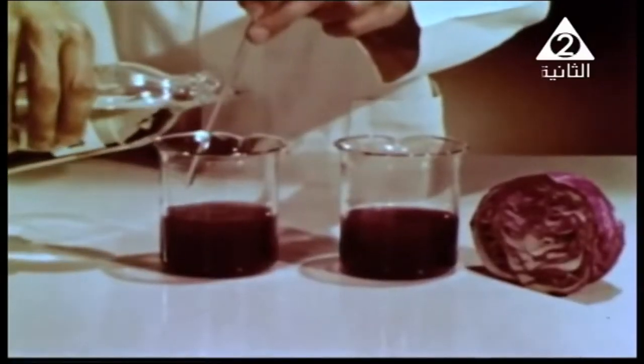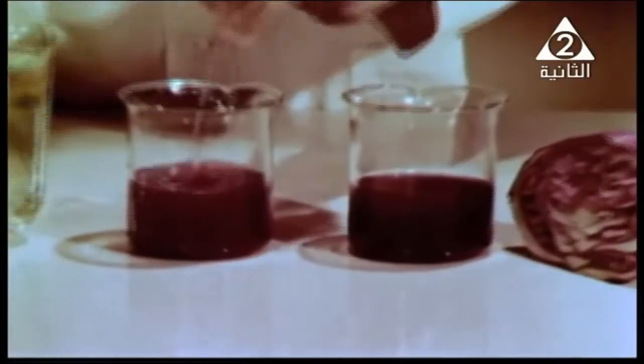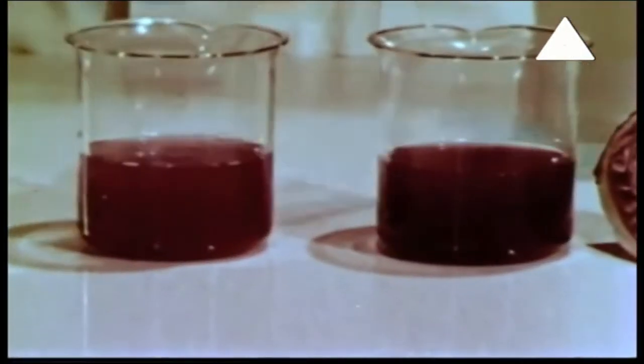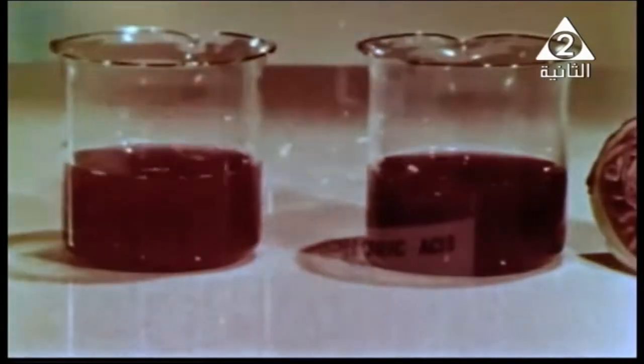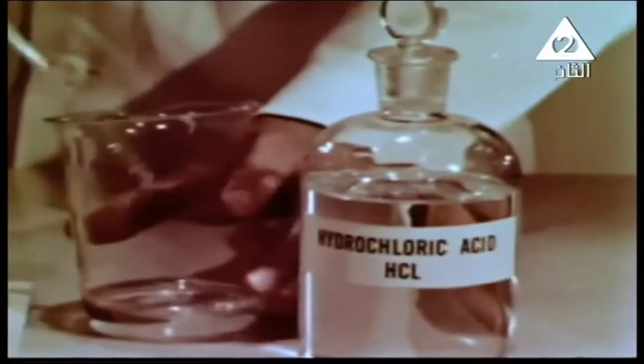Yes. What is this? It's a vinegar. Add drops of the vinegar. Vinegar is what? Vinegar also is acid. Why do I make that? To make acidic medium.